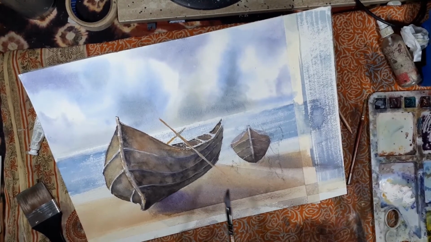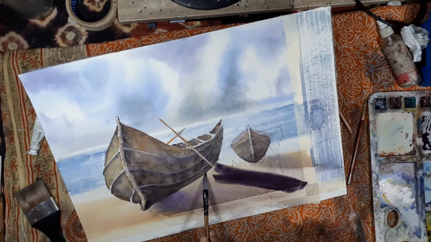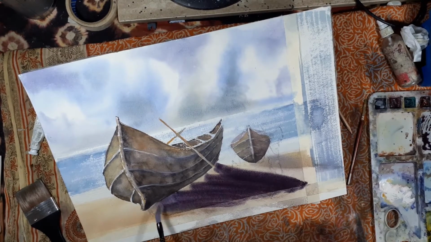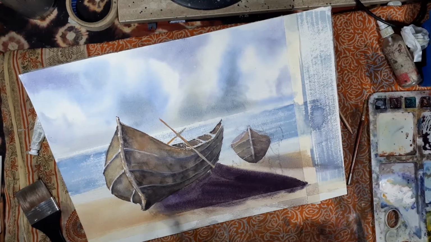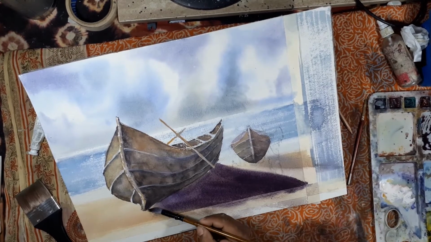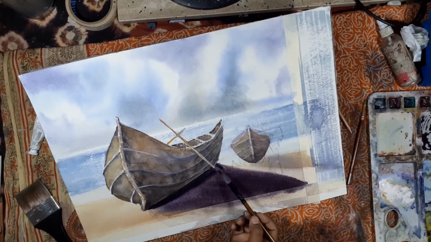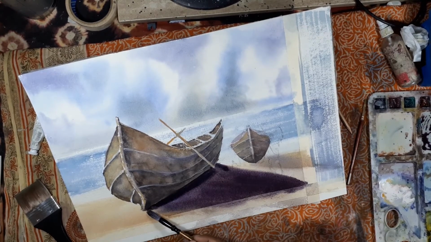Yeah. And I will be putting this color here. And I will make the color more dark and apply it in the bottom section here, because this is where the boat will be extra dark.